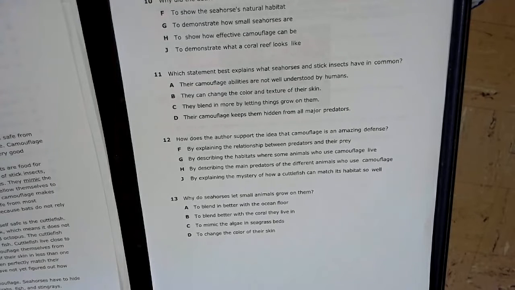13. Why do seahorses let small animals grow on them? A, to blend in better with the ocean floor. B, to blend better with the coral they live in. C, to mimic the algae in seagrass beds. D, to change the color of their skin.